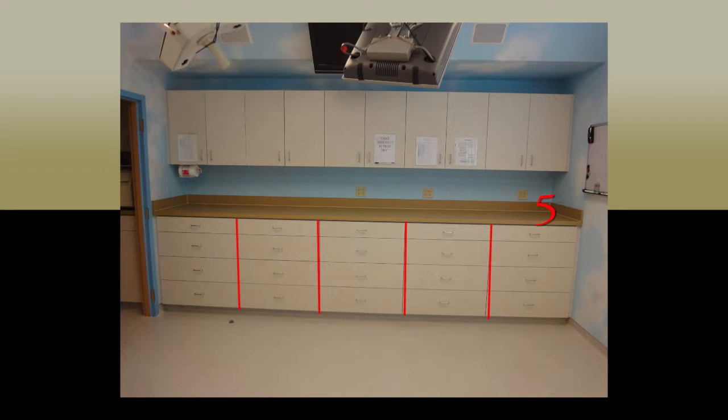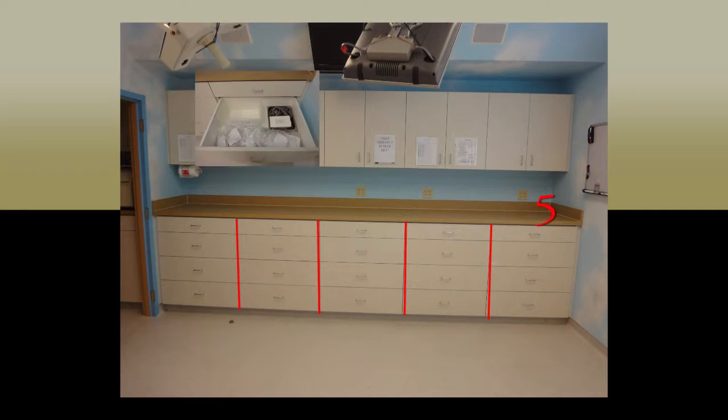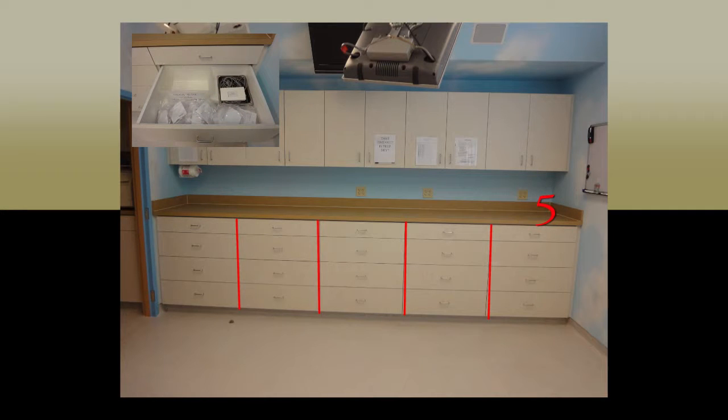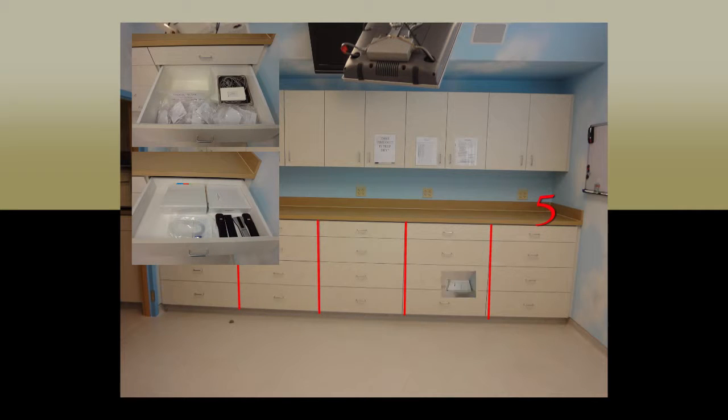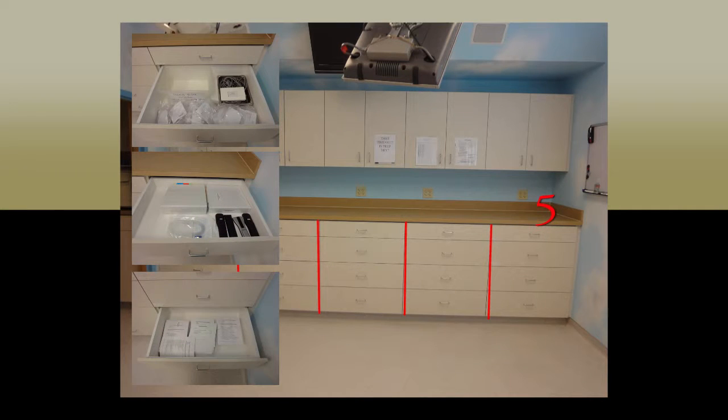The final column of drawers contains many of the supplies the anesthesiologist will use, such as nasal cannulas for oxygen and the nerve block supplies. Also contained within this drawer is the suction tubing and miscellaneous turnaround forms for the surgical center.